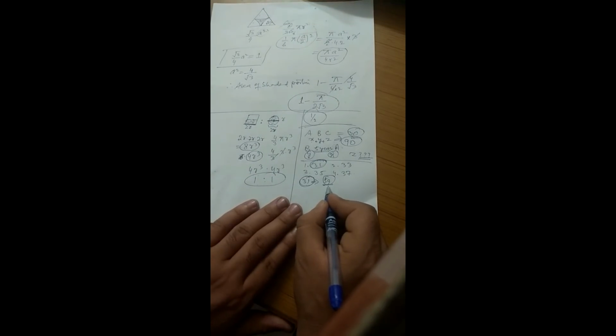59 has to be the age of X plus Y, where Y is elder than X by 5 years.